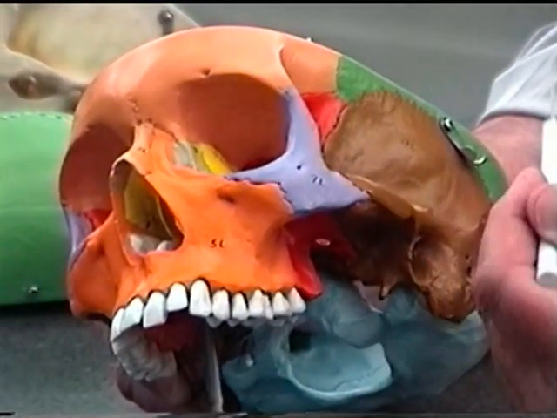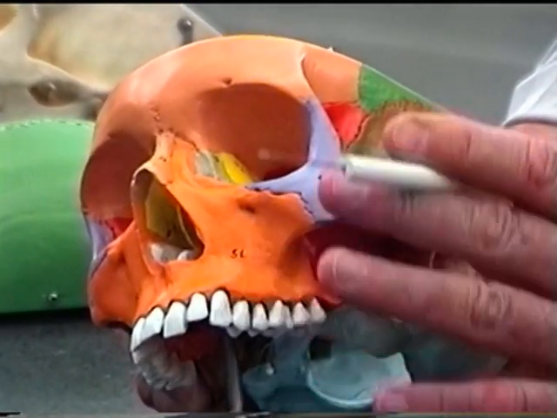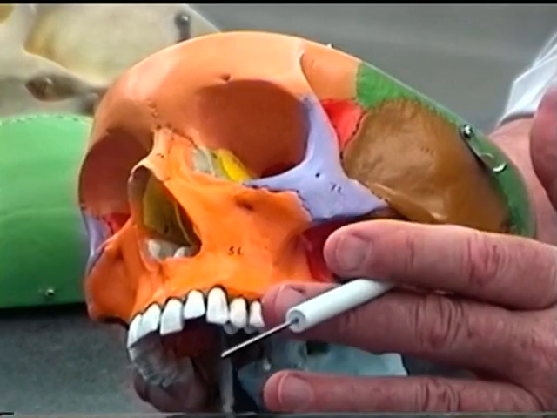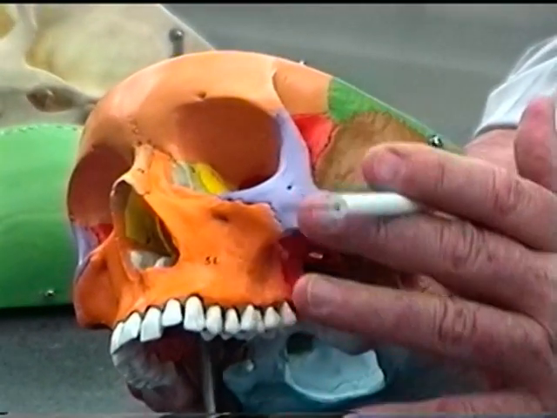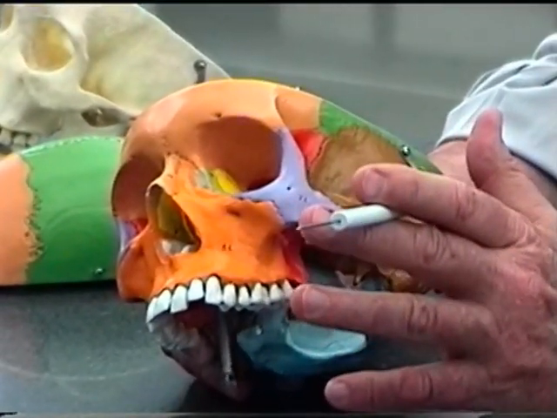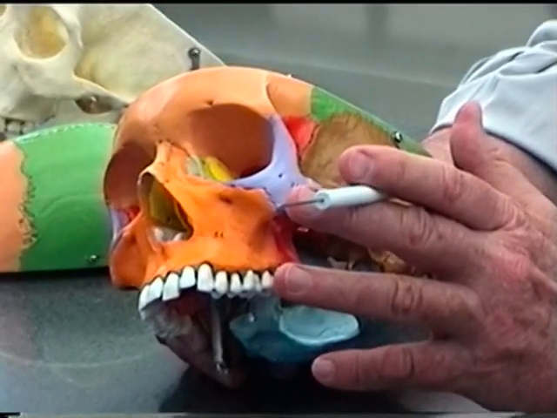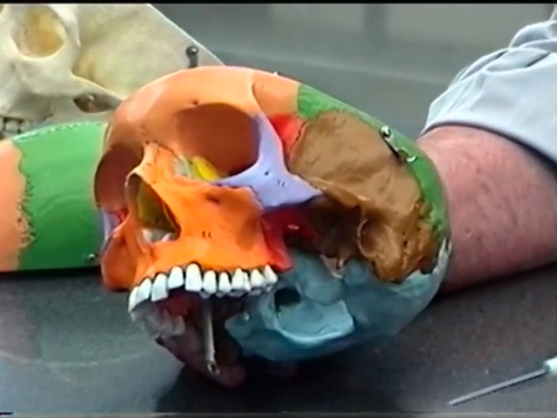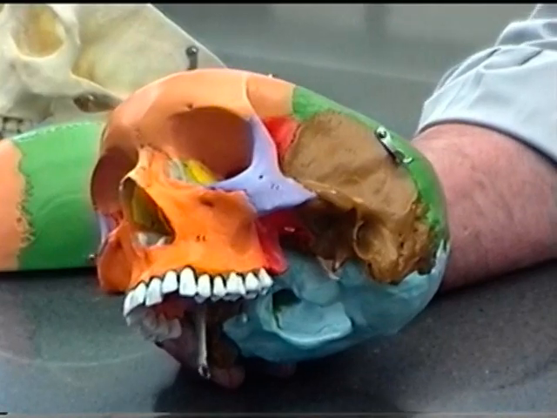And so those are all the bones. Sometimes it works to use this colored skull to figure out where the bones are, but you really need to know all this material on a non-color coded skull. So we will go through everything that we just showed you with a regular skull.